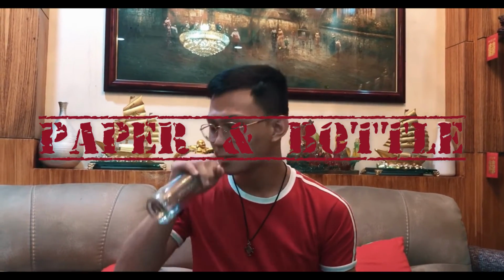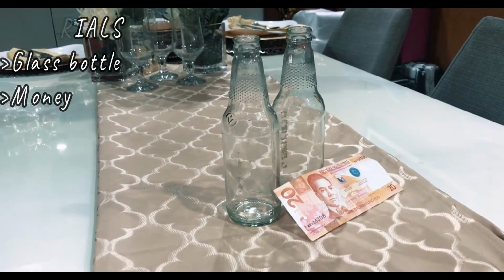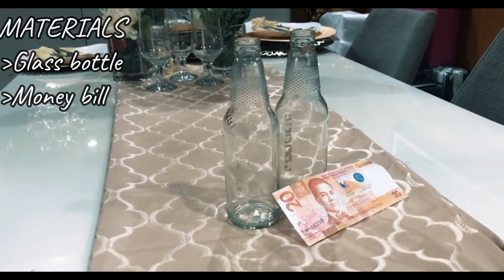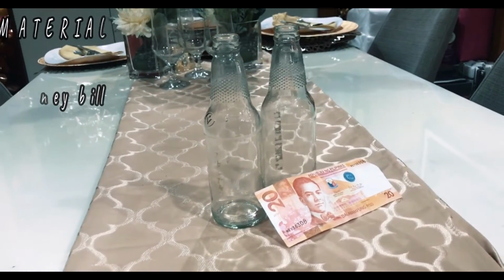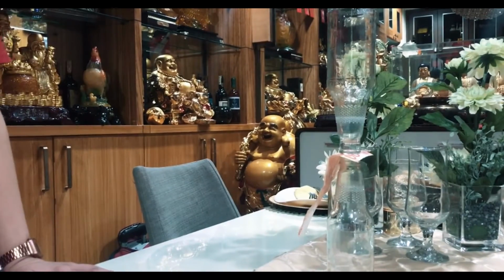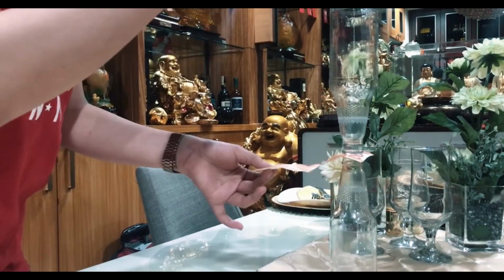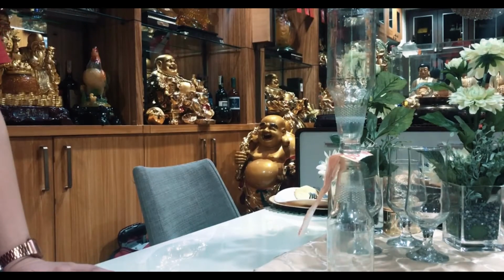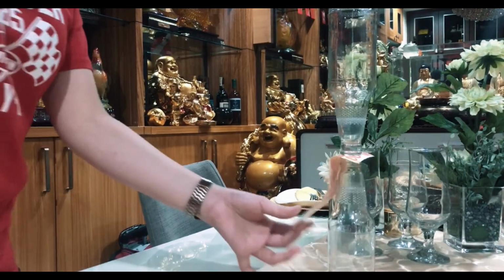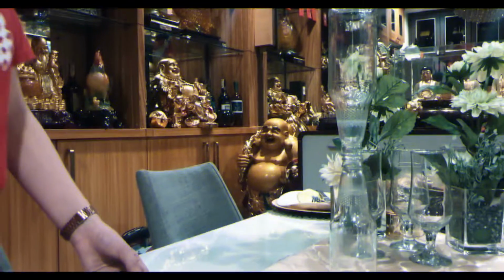For our third game, we have Paper in a Bottle. Let's take a look. For this activity, you must only have 2 things: 2 bottles of the same shape and size, and any peso bill. In setting this up, the player must have the 2 bottles stacked facing each other, wherein one bottle is upside down to the other so that their lips are touching each other. After that, place the peso bill in between the lips of the bottles.